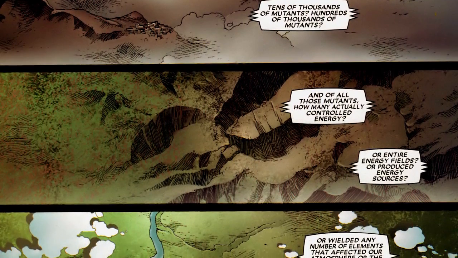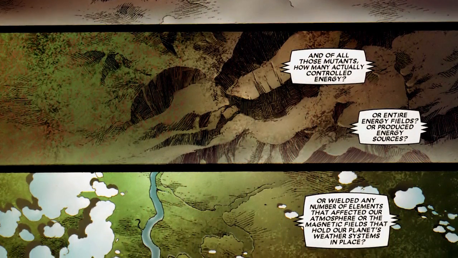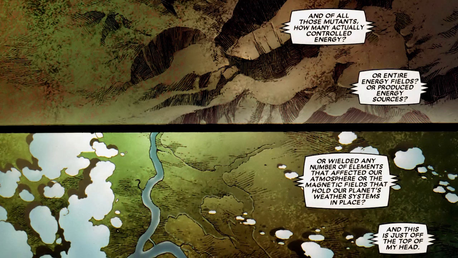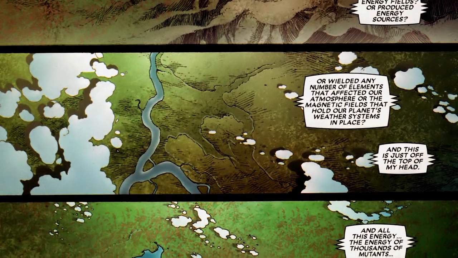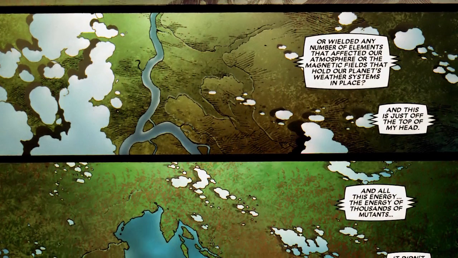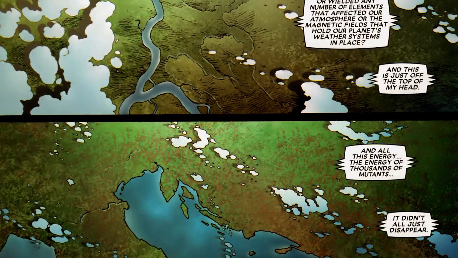Those powers had to go somewhere. Either those powers formed another planet, those powers became a star, those powers are just kind of dispersed on the atomic level and just floating out in the atmosphere, floating out in space, but they had to have gone somewhere. And the question is, where did those powers go?